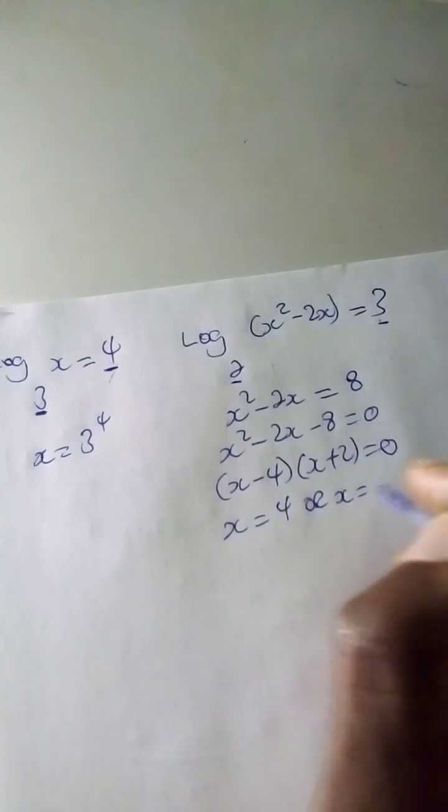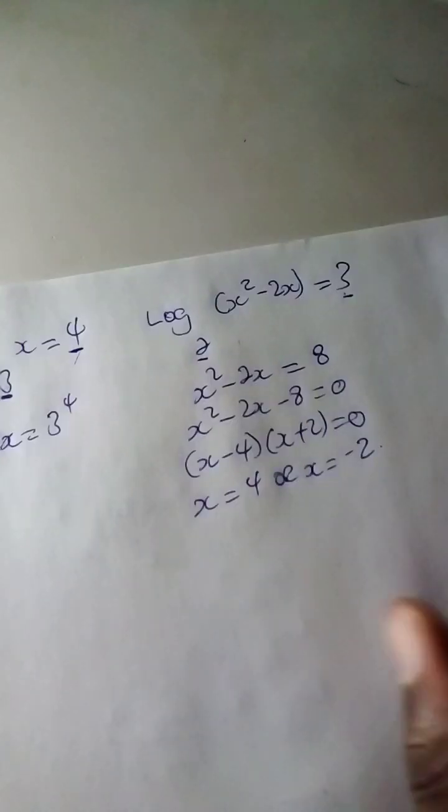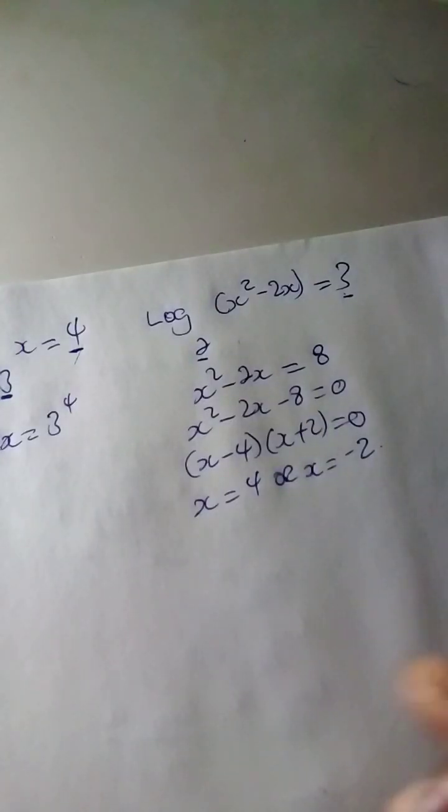Or x is equal to negative 2. So that's basically how you can solve for x in a question like this one, right? Now let us look at another similar question.